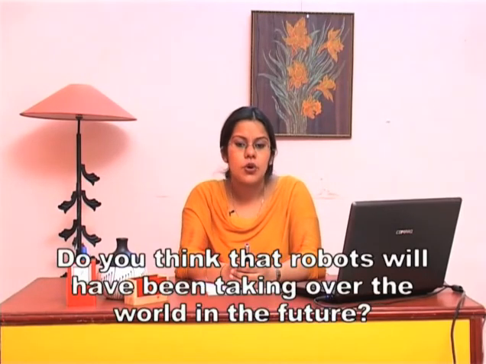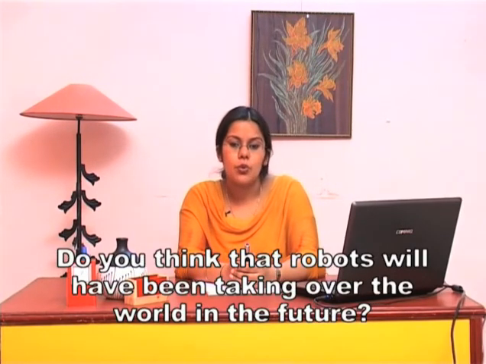Have you seen Terminator? Do you think that robots will have been taking over the world in the future? The same sentence, the same meaning, but this time in the form of a question. Now we've learned how we can frame positive, negative, and interrogative sentences using future perfect continuous tense. This was one example being molded in different ways. Go home and try more sentences, some simple sentences, and try and use all the different forms of tenses we've learned so far.